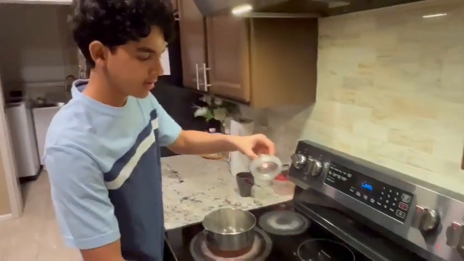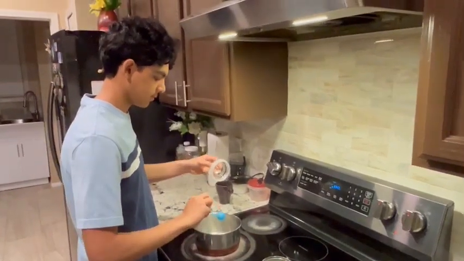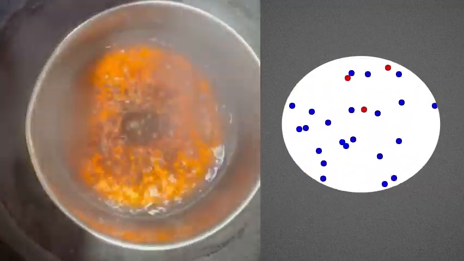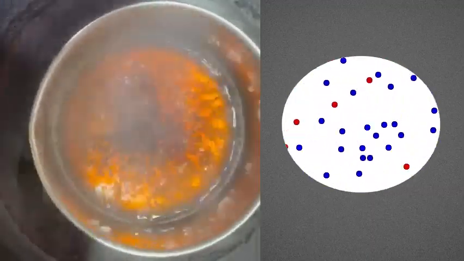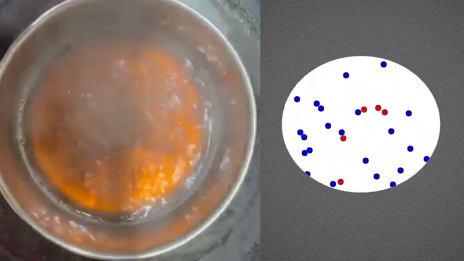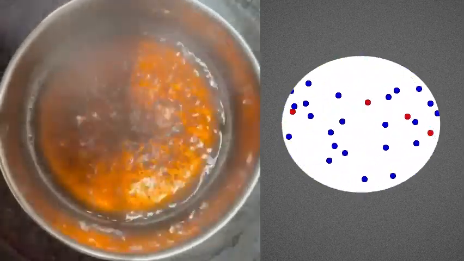So now before I head to the gym, let's see how Brownian motion plays a role in making my morning tea. So notice how as the leaves disperse and diffuse in water, there is a nearly infinite number of random collisions occurring, which causes this process to take place.